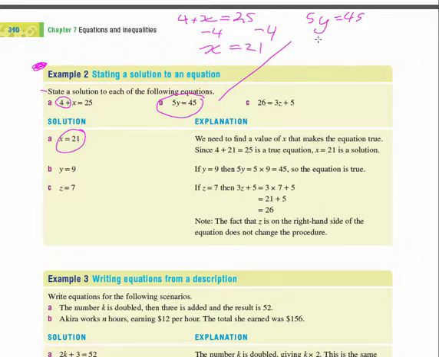We know that if we do the opposite to timesing and go divided by 5 on this side and divided by 5 on that side, we would be left with, well, the 5 would cross out there, and over on this side we would go, well, what's 45 divided by 5? Your answer there would be 9.